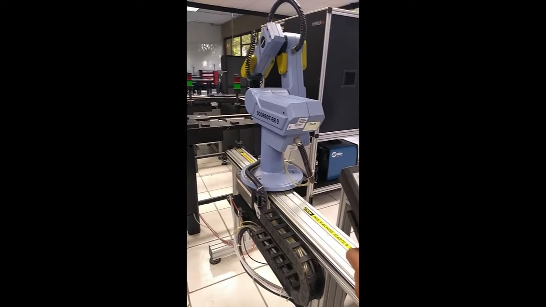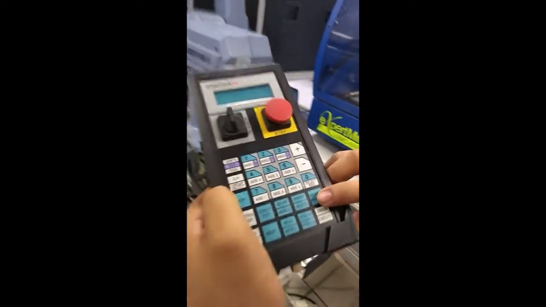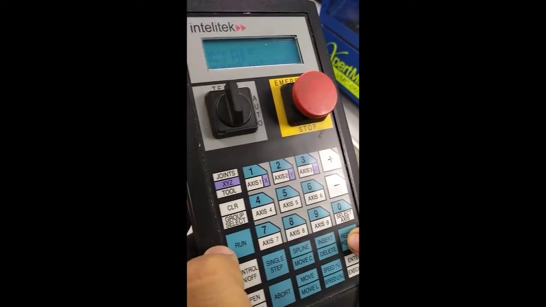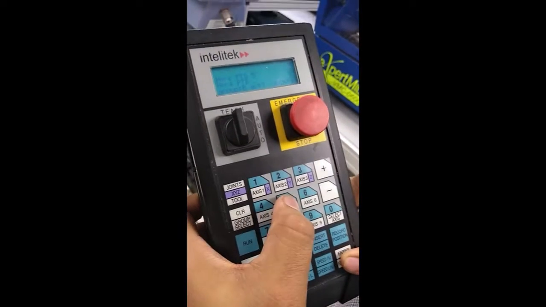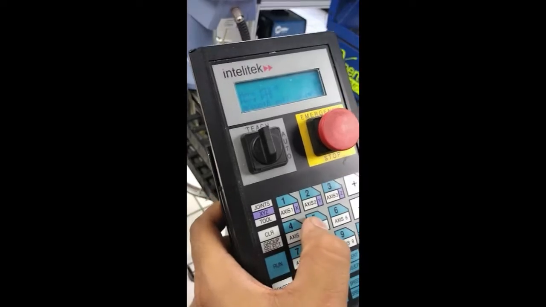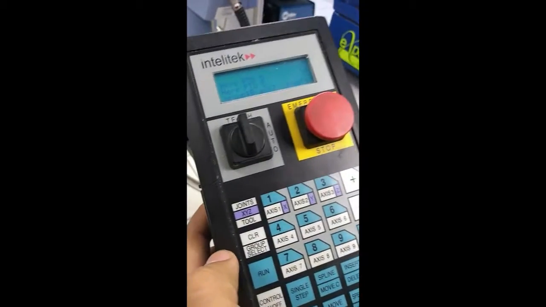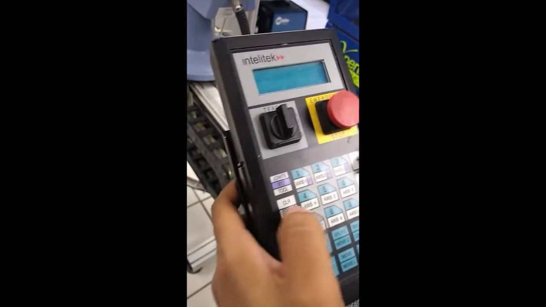We reach the position, and then we record that position. In this program, we create 5 memory stages for different positions. We are going to select the number 5, and then we record it.